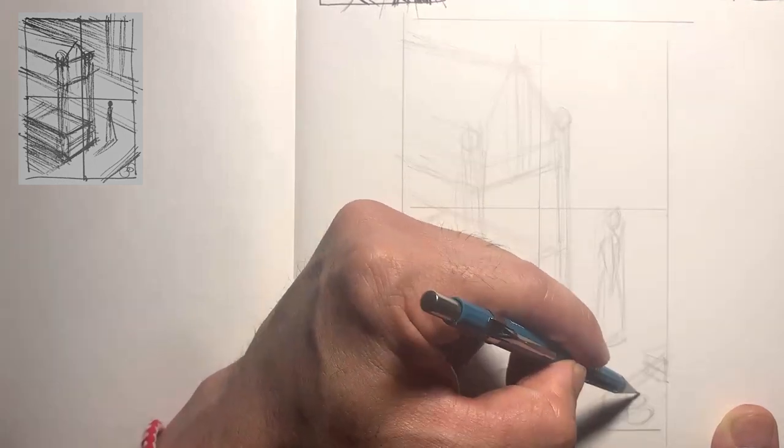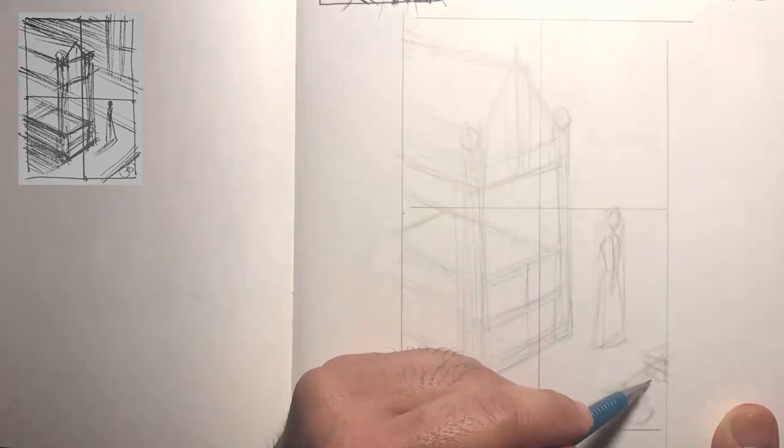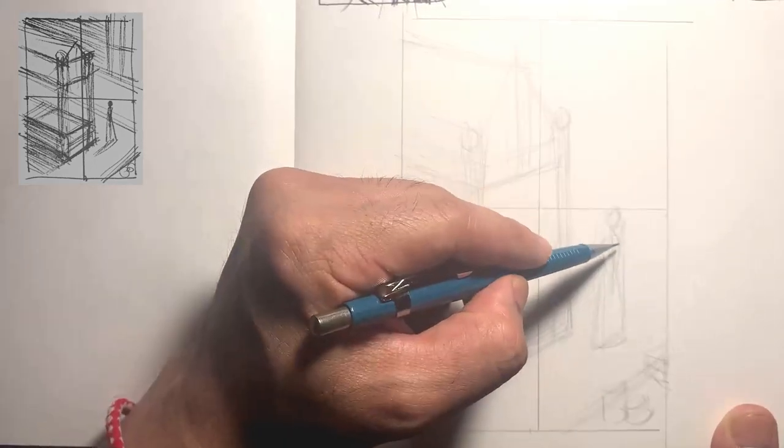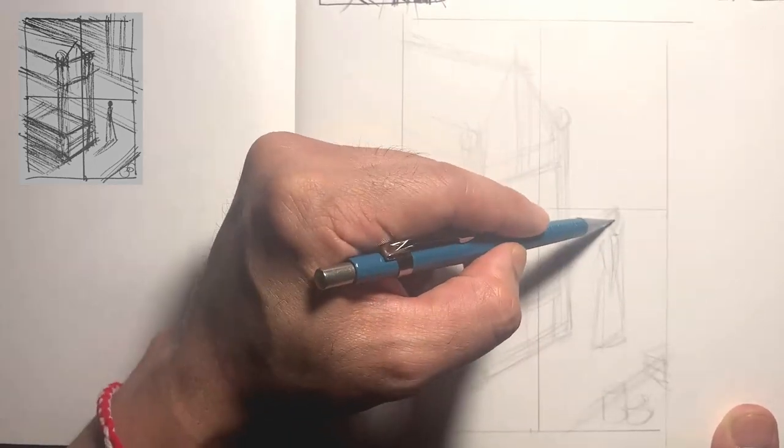That's the thing. The detail doesn't make a good drawing. The details are details.